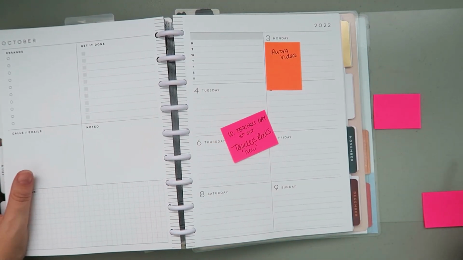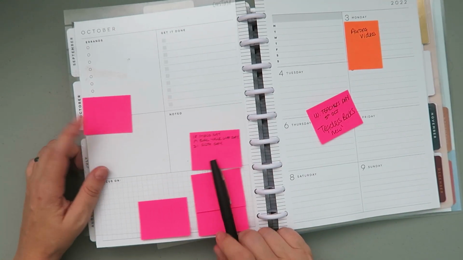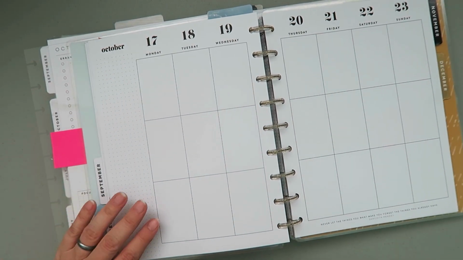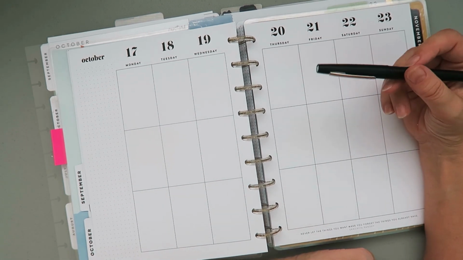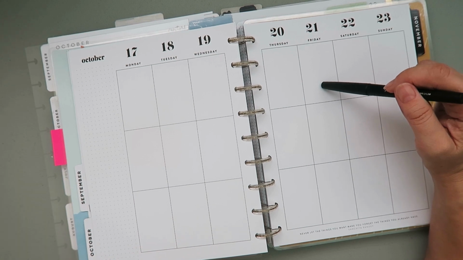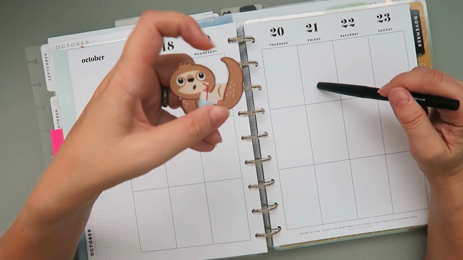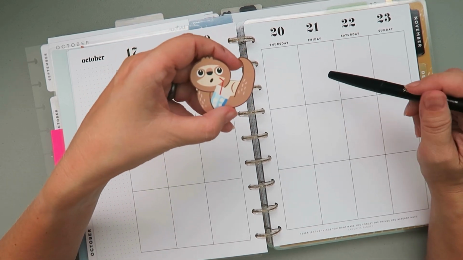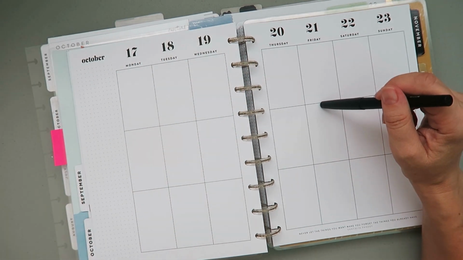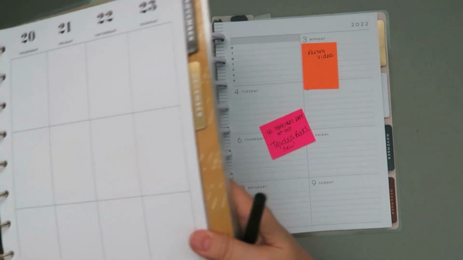All right. So I've only got two weeks. One of the week of the 15th. Okay, no, the 17th. Here's one thing. The 21st is Sloth Day, and I have the leftovers of these sloth stickers, but I don't think I want to use them again in the weekly. What I might do is use them in my monthly for my wellness planner.